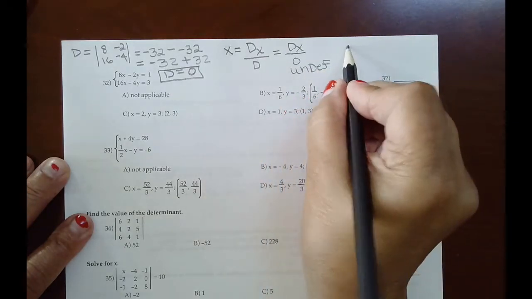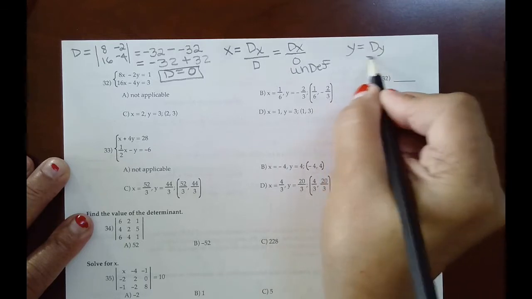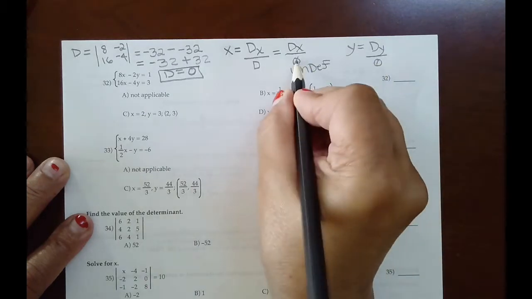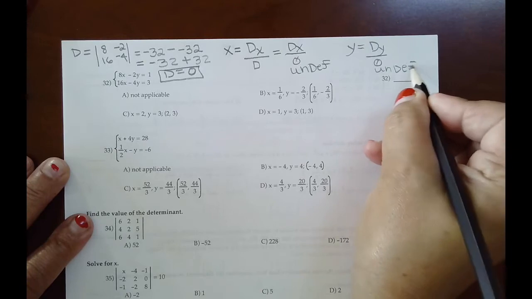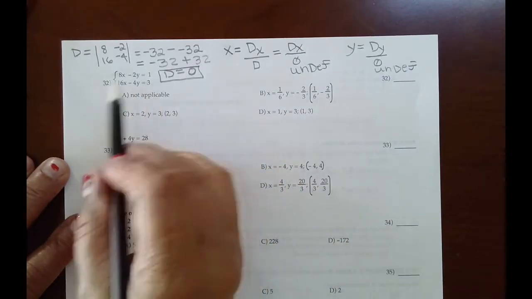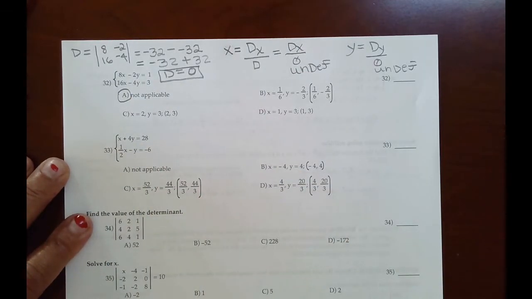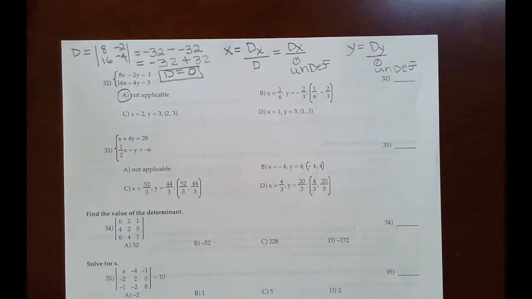The same thing would be true if you went to go find y. It would be the d sub y value, which why bother finding that if your denominator is going to be a 0, because this would be undefined also. So Cramer's rule does not apply to this particular system. Doesn't mean that there's not a solution, because when the d value is 0 in Cramer's rule, that can mean one of two things.